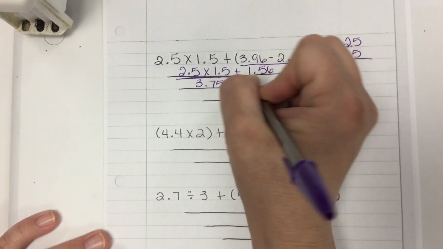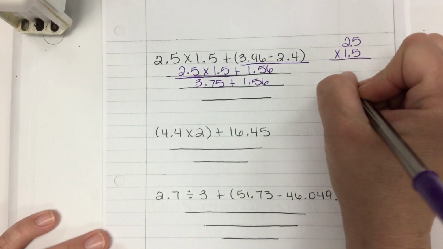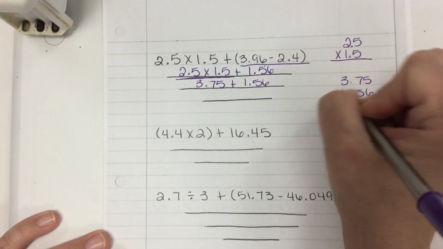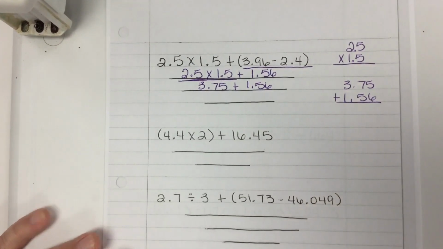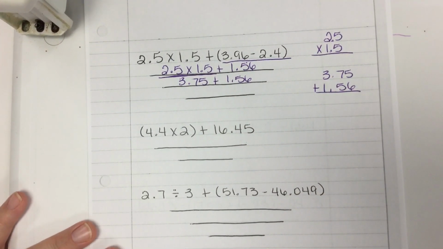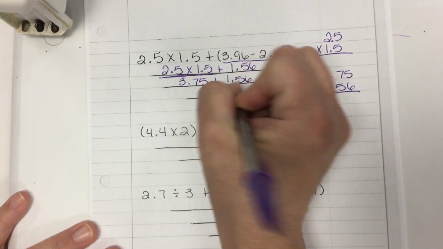Bring down your plus, 1 and 56 hundredths. Now you're going to add 3 and 75 hundredths, 1 and 56 hundredths. You get 5 and 31 hundredths.